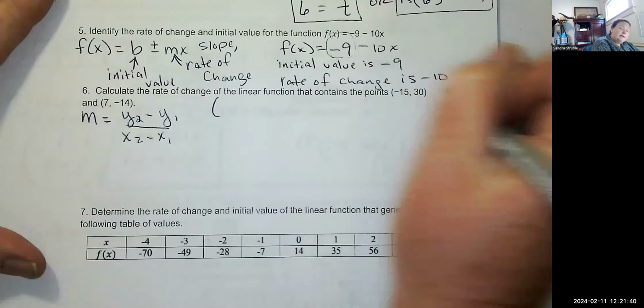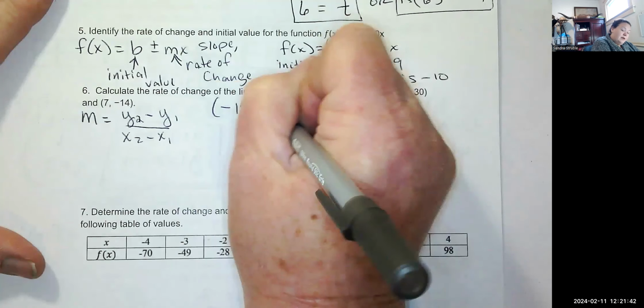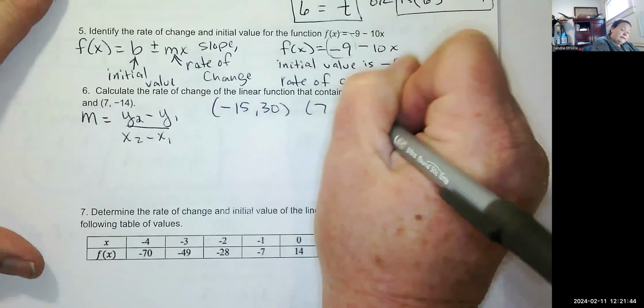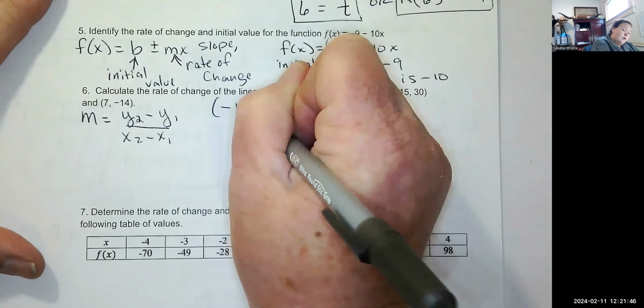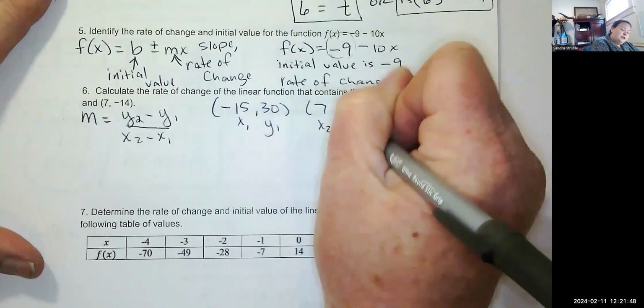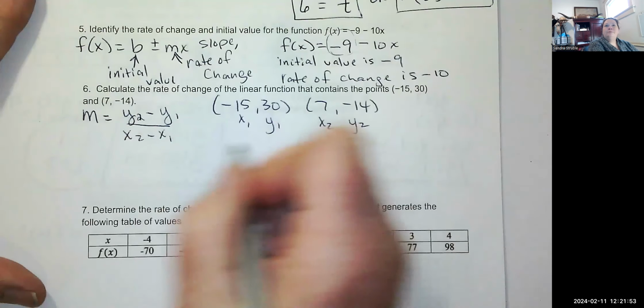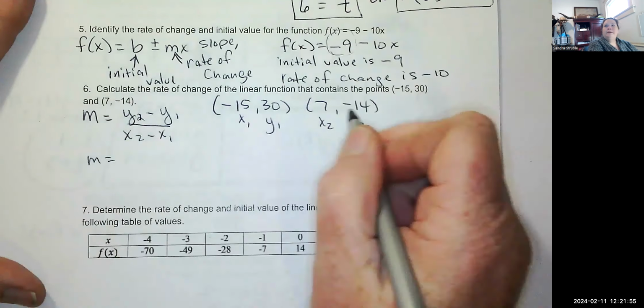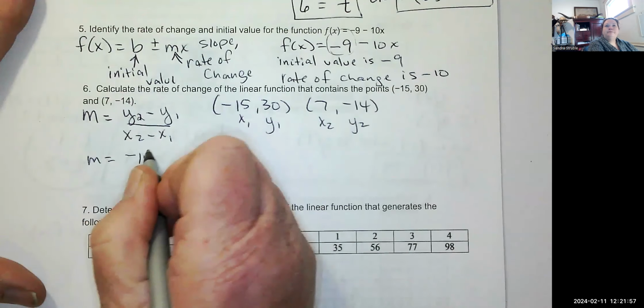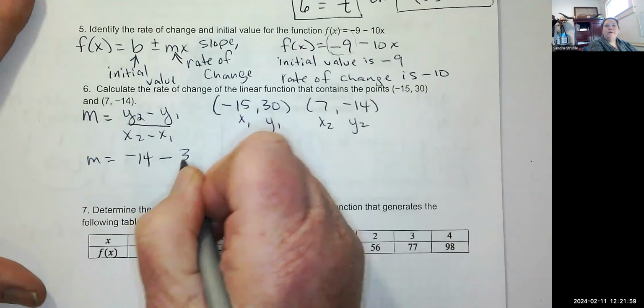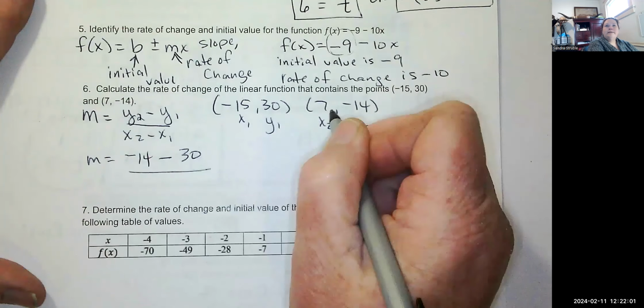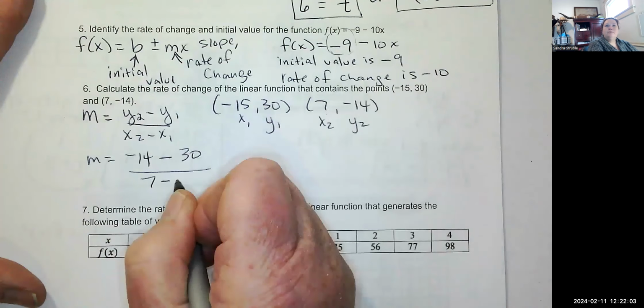And this is given 2 points. And they're giving us 2 points, (-15, 30) and (7, -14). I'm going to just label these x1, y1, x2, y2. And then I'm just going to plug and chug. I'm going to substitute them in. So m equals y sub 2 minus y sub 1 over x sub 2 minus x sub 1.